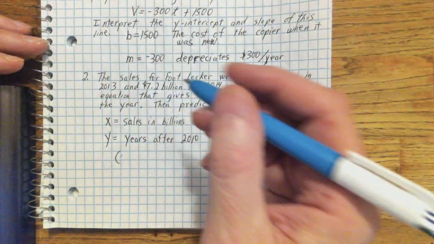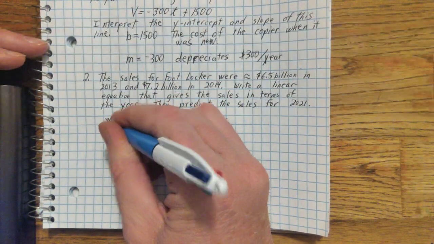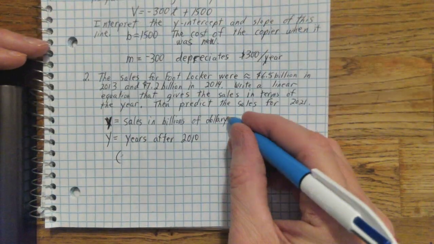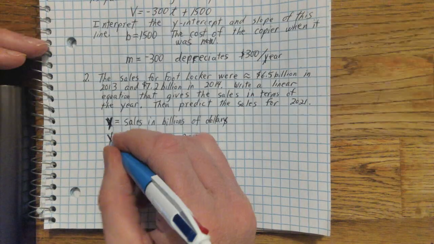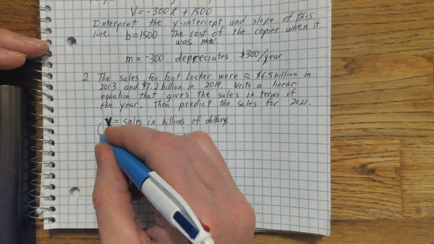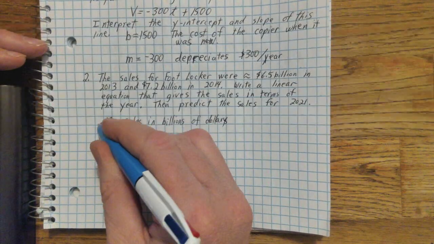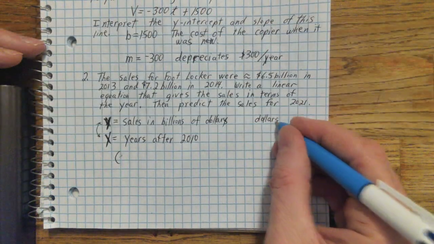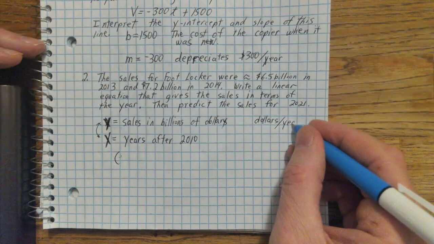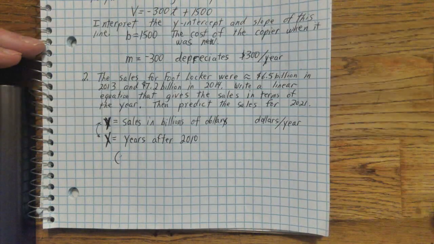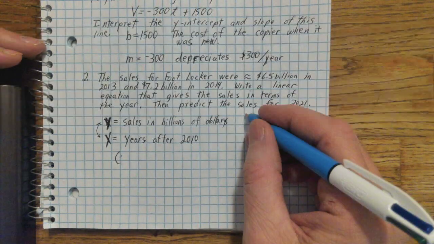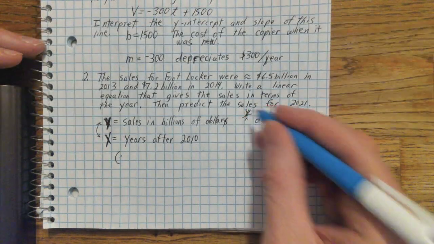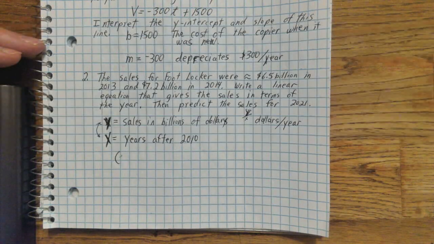I want y to be the sales, the amount of dollars, and x the years. Sorry about that, I'm going to switch these two around. I think dollars per year makes more sense. I'm thinking of slope here, not years per dollar. That doesn't make as much sense. Dollars per year, and usually we have the y values over the x values. So I think it makes sense to switch that around.